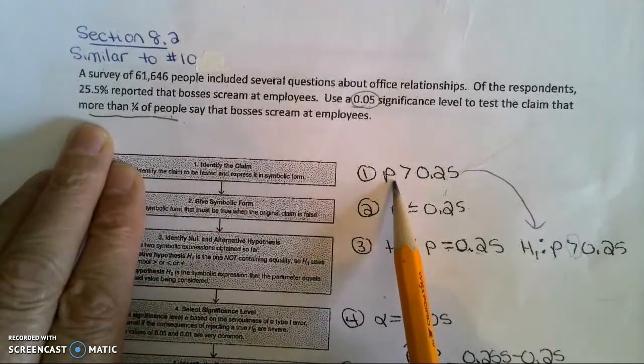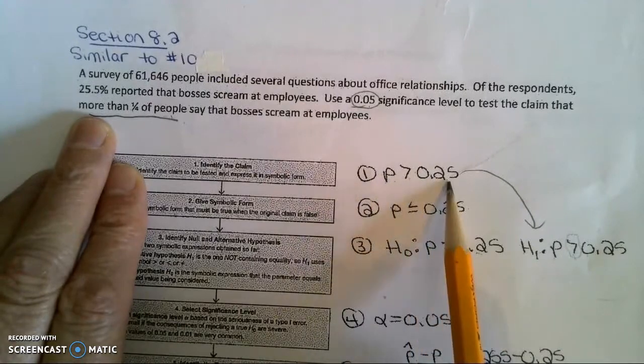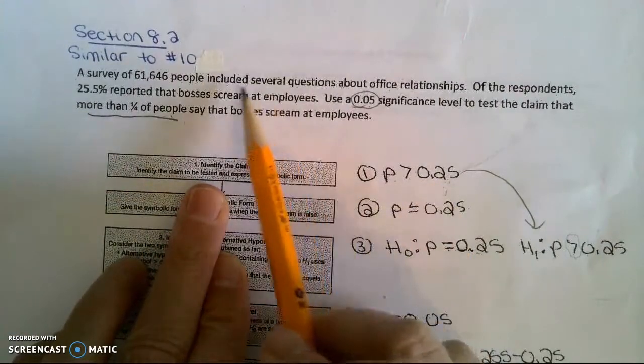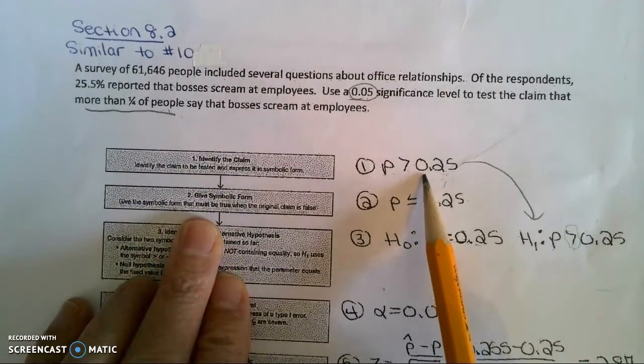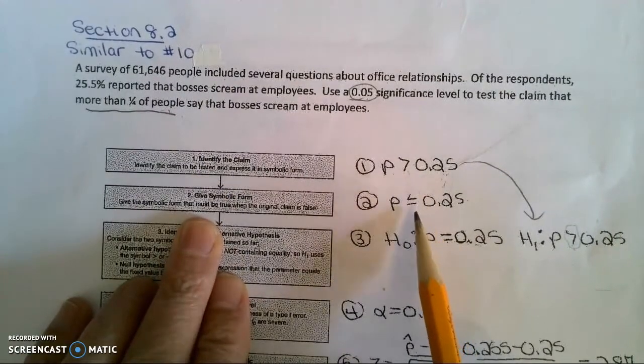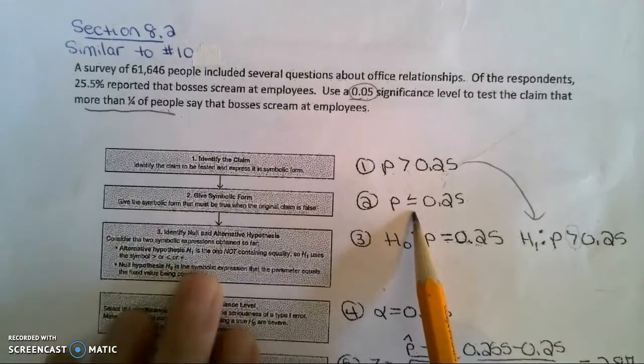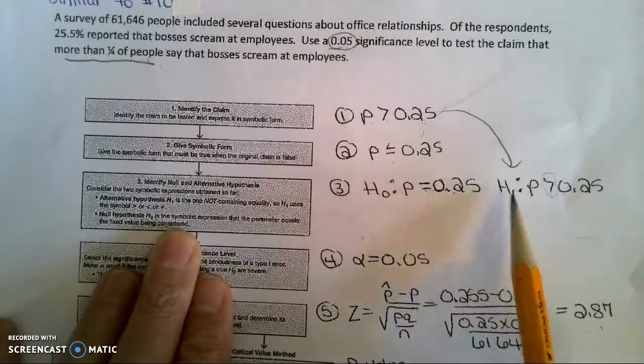I want to put that in symbolic form. So it's more than a fourth. A fourth is 0.25. So that's like my step one. We'll come back to the sample data up here later. Step two is write down what's true when this is false. The opposite of greater than 0.25 is less than or equal to. And then you determine our null and alternative.